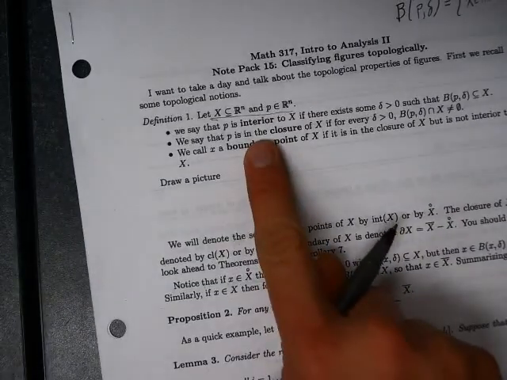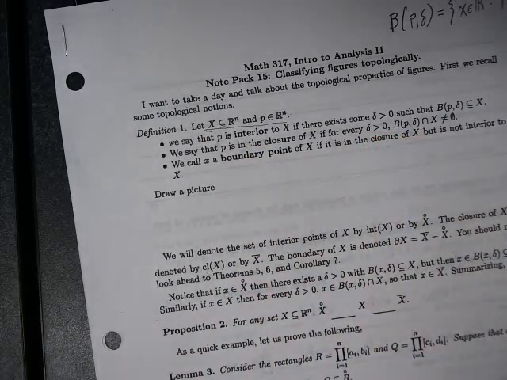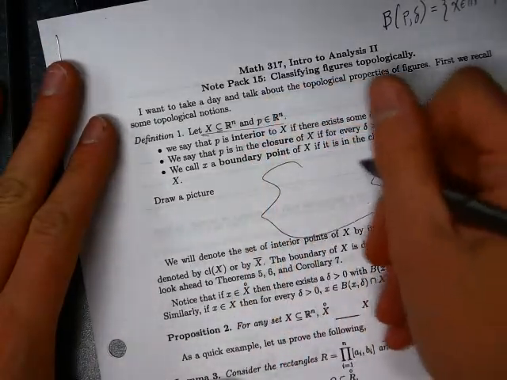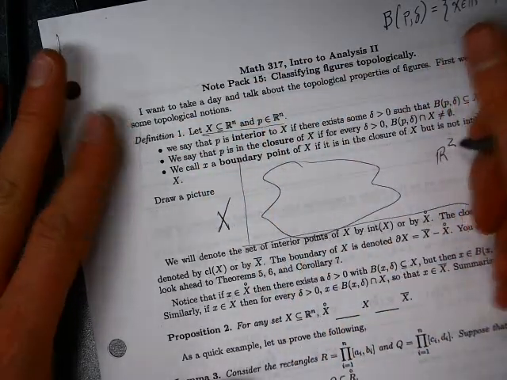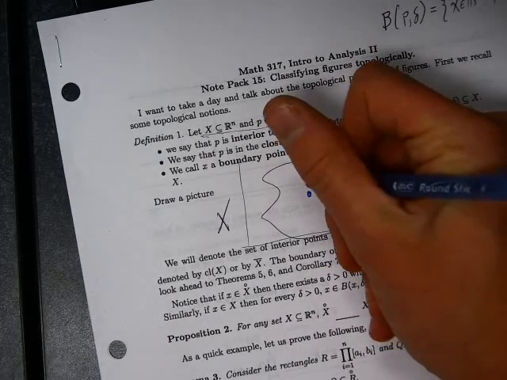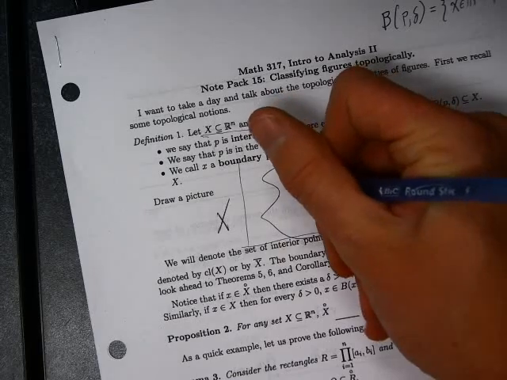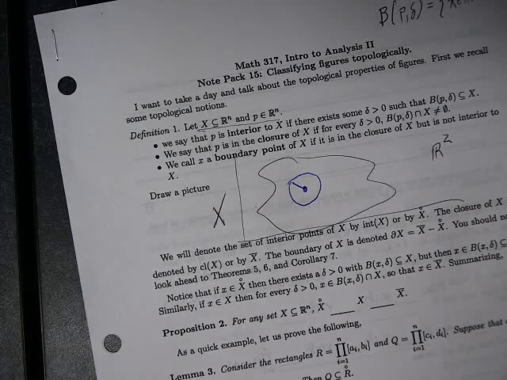I say that P is in the closure of X if for every positive number delta, the ball centered at P of radius delta has a point in common with X. So let's draw a picture of just what this means pictorially. So if I have some set X in, I guess, R2, let's see. Let's draw that point right there. I can find a little positive delta so that the ball centered at that point of radius delta is completely contained in X. So that's an interior point.